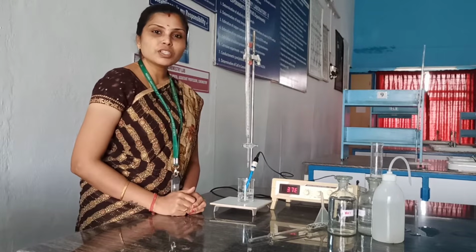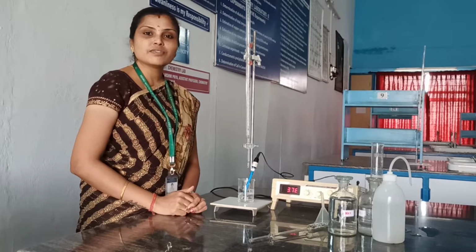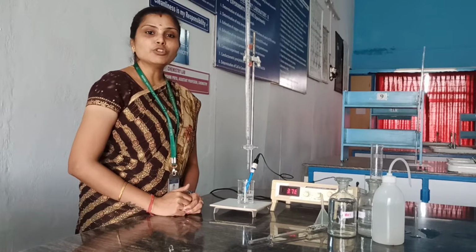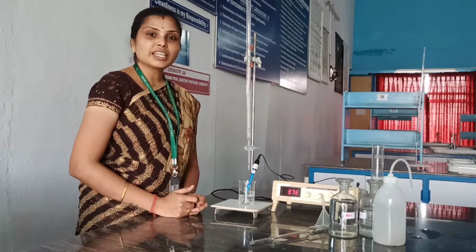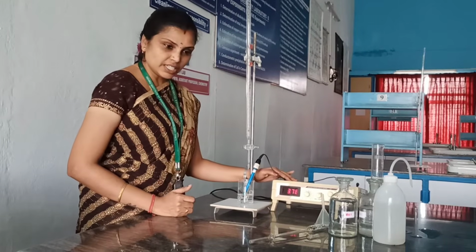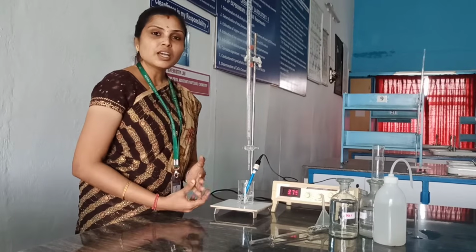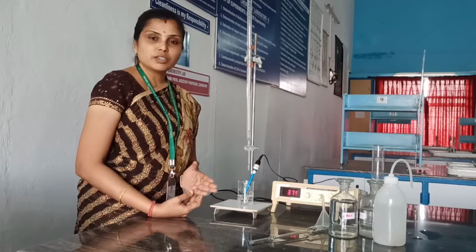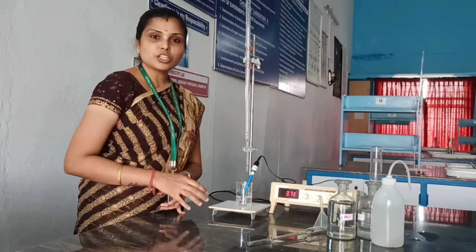Today we are going to see an important experiment, that is conductometric titration of strong acid versus strong base. In this we are going to find out the amount of a solution by using an electrical experiment. Electrical experiments are where we use an electrical meter like a conductivity meter, potentiometer, pH meter and UV spectrometer. These kinds of electrical meters are used to determine the amount of any particular solution.